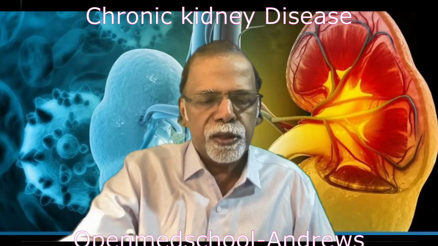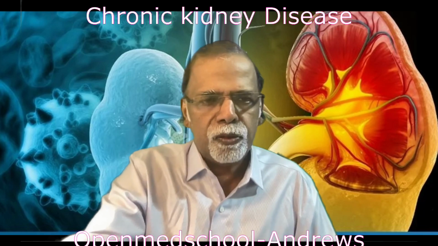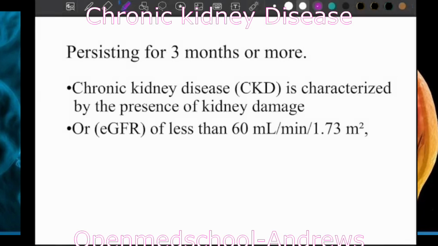So, chronic kidney disease has got two features. One, the estimated GFR less than 60 ml per minute per 1.73 meter square. You can call that the patient is having chronic kidney disease if it is persisting for more than 3 months. So the time span is important.